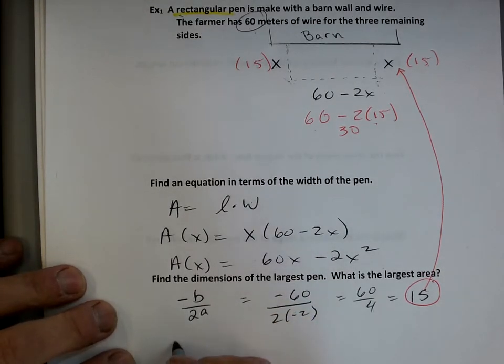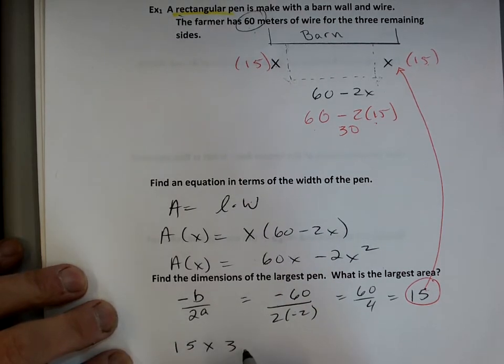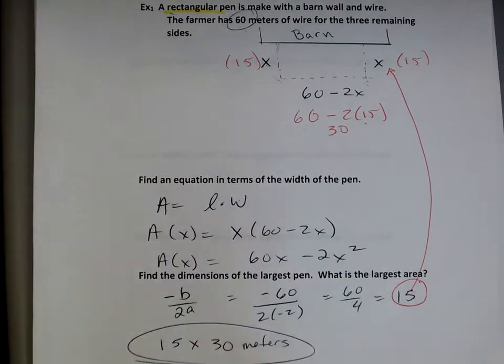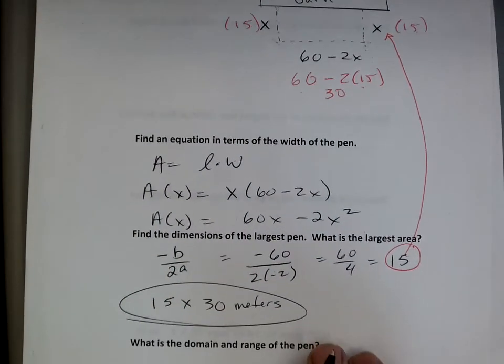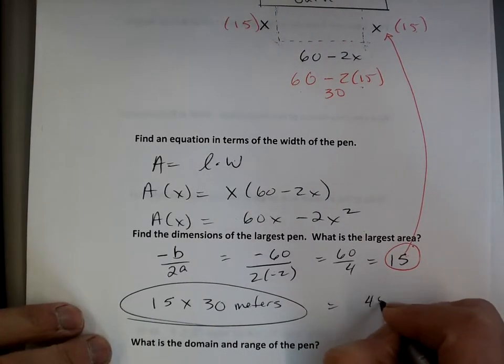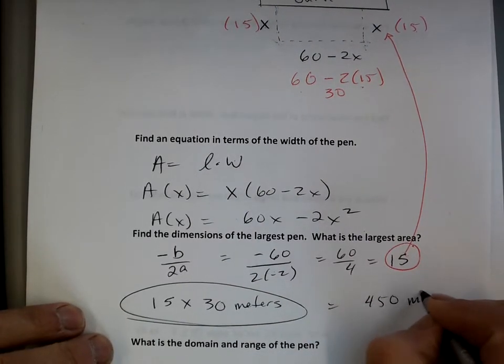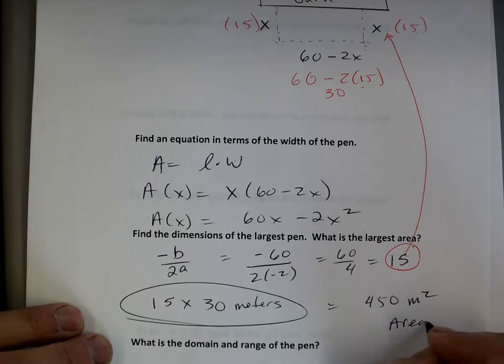It's 15 by 30 meters. So that's the best fence, okay? So the question is, how big is that fence? Well, that's 450, right? So I can get 450 square meters of area, okay?